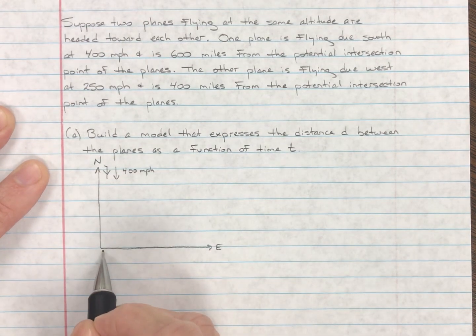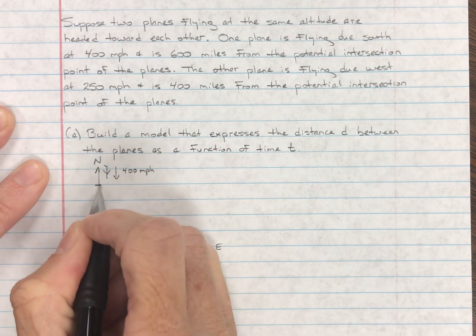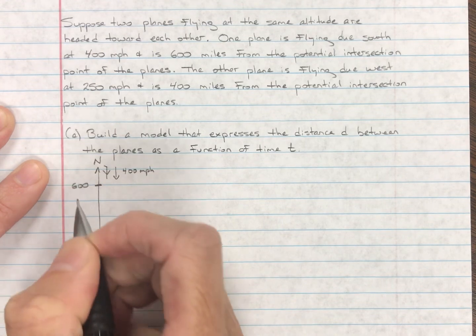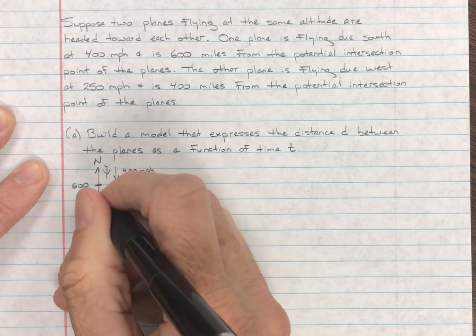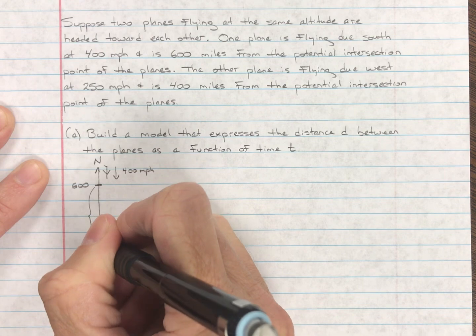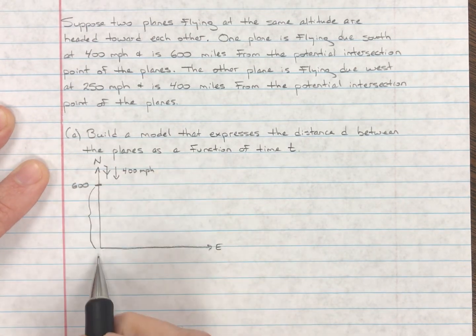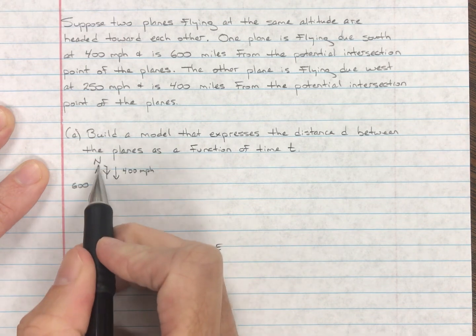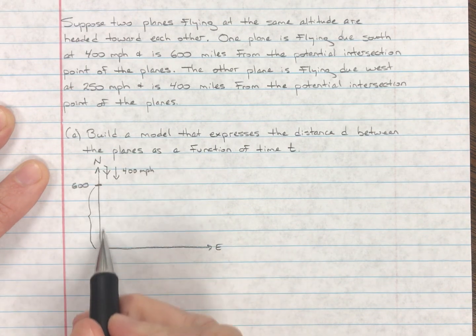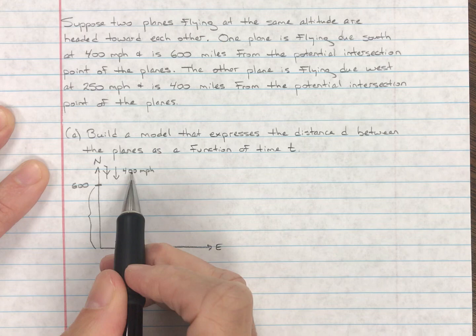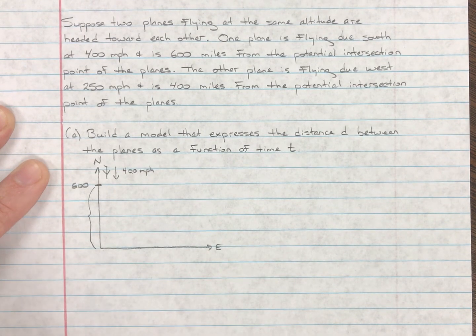At time 0, it's right here, 600 miles away. It's coming from the north, heading due south, 600 miles away when it starts, traveling at 400 miles per hour.